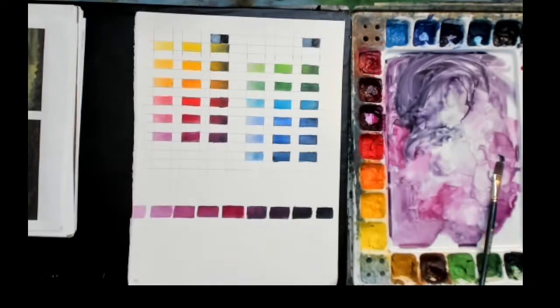Okay, now down here at the bottom of this chart, here's the middle value. This is about value right out of the palette. This is Quinacridone Violet right here in the middle. Now as I move to the left, I add a little bit of white to that. You can see the value and the intensity. The intensity goes up, it gets brighter, and the value goes down, it gets lighter.